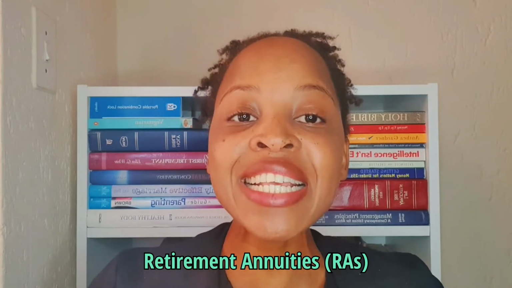First, what is a retirement annuity or an RA? A retirement annuity or RA is a retirement fund and it is governed by the Pension Funds Act. All investments that go inside an RA, for example, unit trusts, ETFs, cash, or listed property are protected from tax because you don't pay tax on any investment returns like interest, dividends, and capital growth.